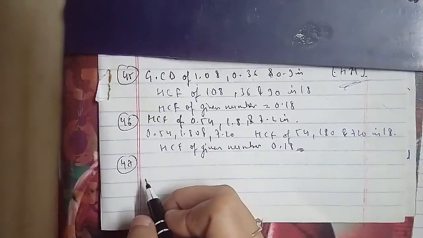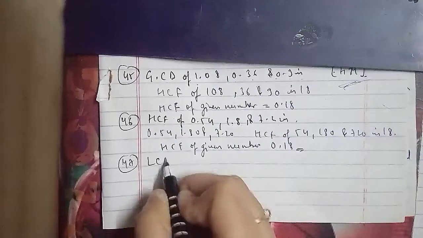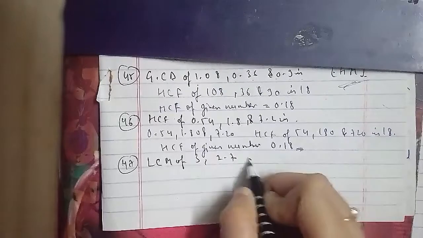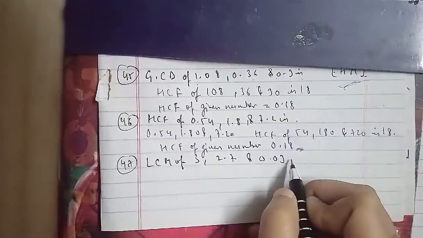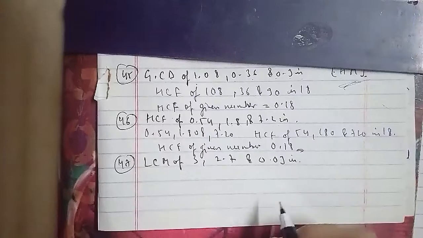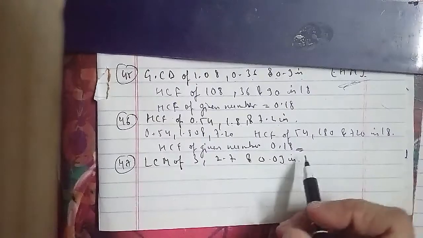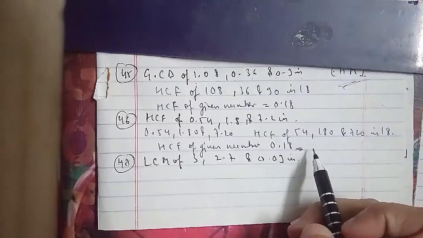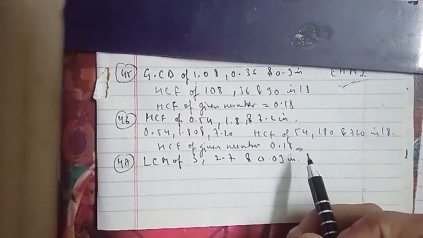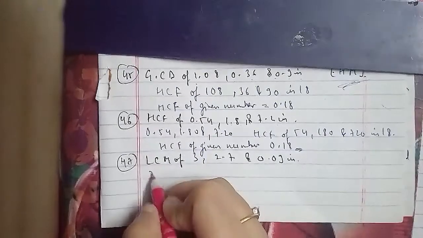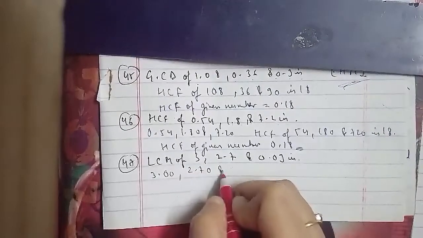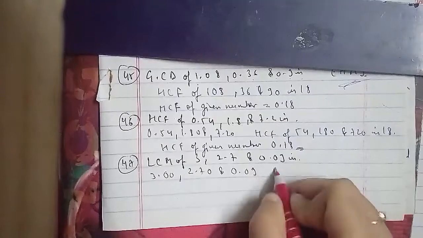The SCF of 3,240, 3,600 and the third number is 36, and their LCM is 2 power 4 into 3 power 5 into 5 power 2 into 7 power 2. So we have to find out the third number, which is very important because this has been asked in the SSC examination paper as well. So we'll go ahead.